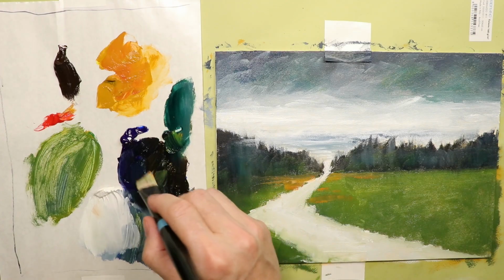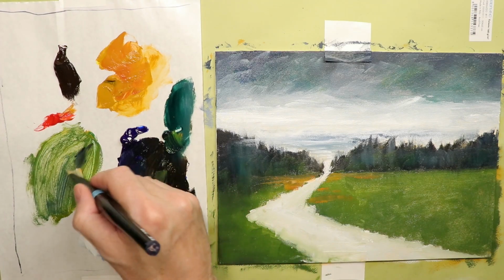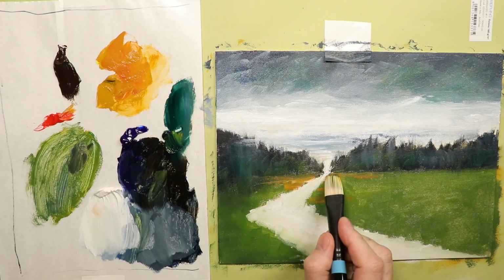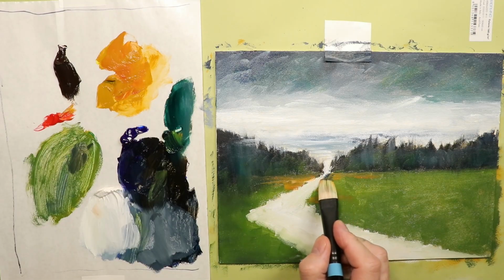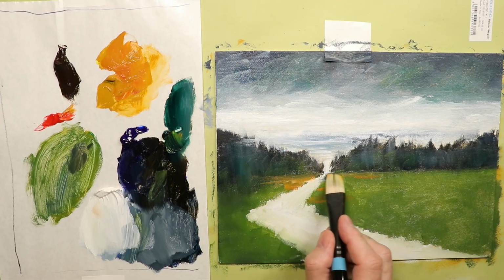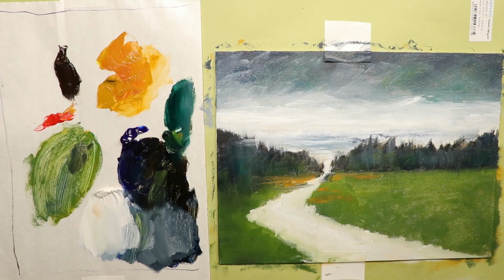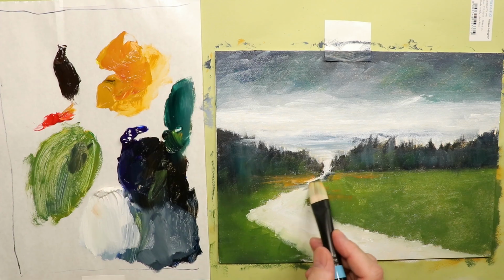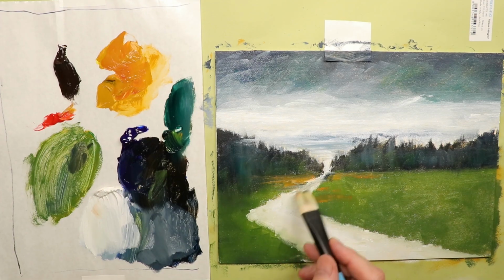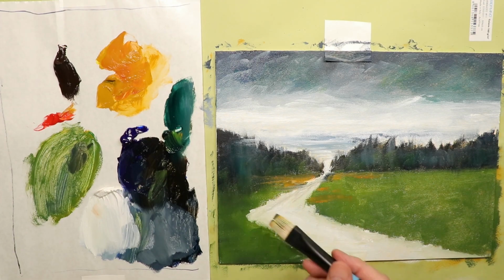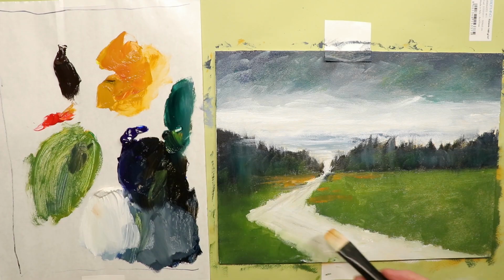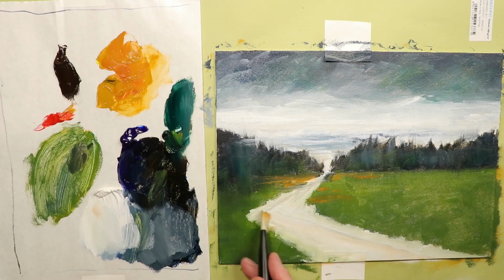Then we can even take some of that blue and brown and green and just kind of make some directional lines with a little bit of like that.